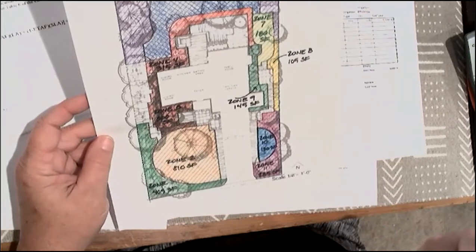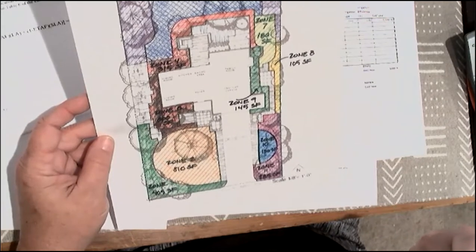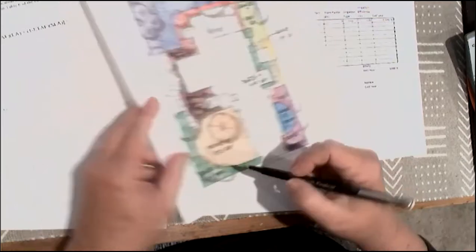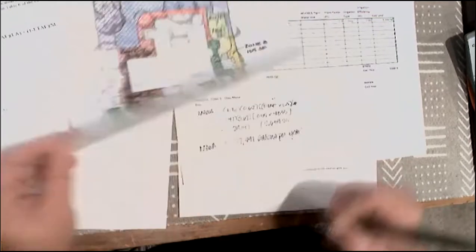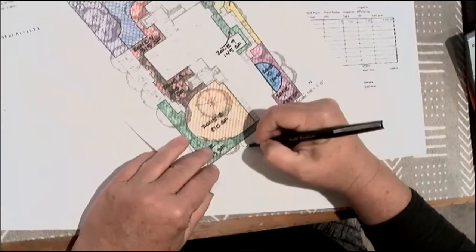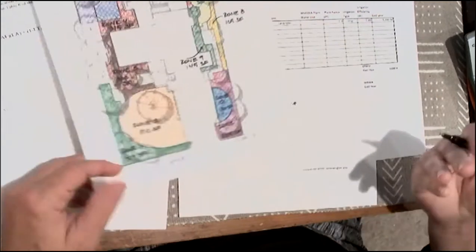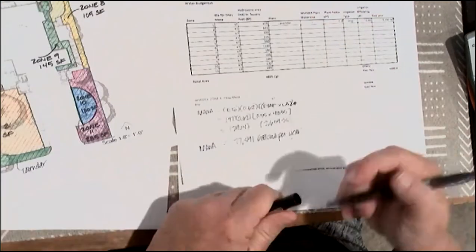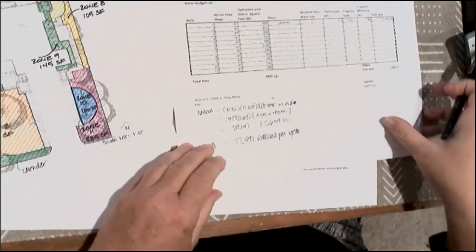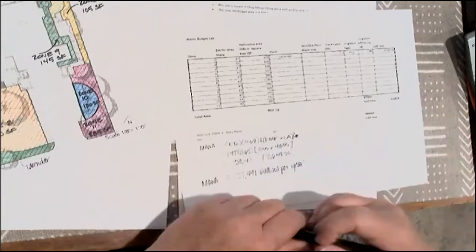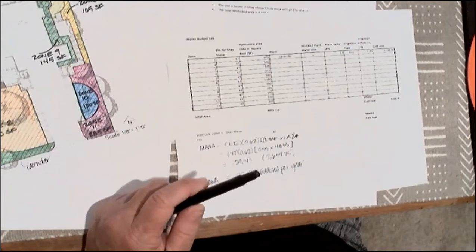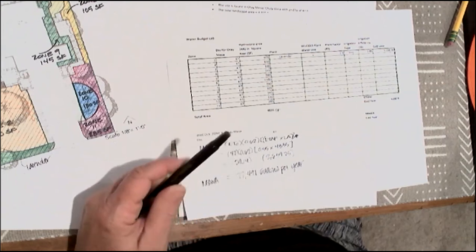So if I look at zone 1, which is right here, 405 square feet, I've chosen lavender. Now I'm going to have to look up lavender. If I don't know, and you should always verify, I've given you a link to WUCOLS online.